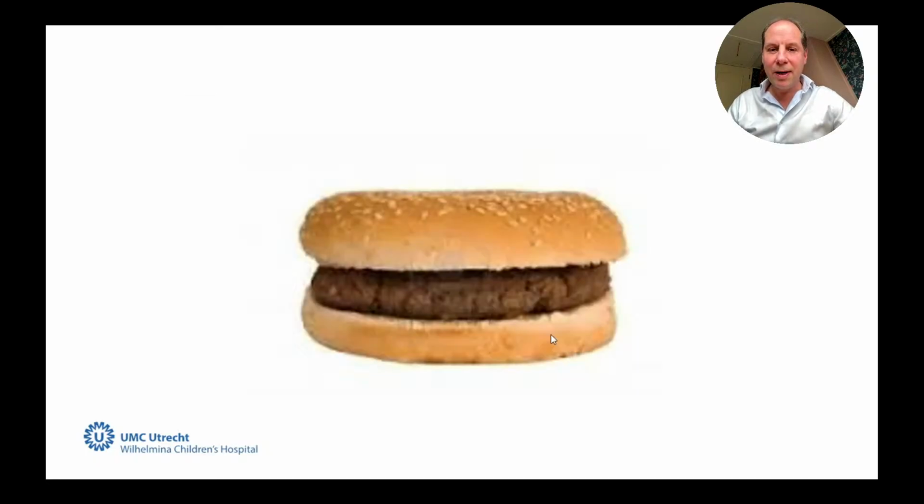This you all recognize as a hamburger. It's a metaphor for a bacterium being eaten by a phagocyte. And this is what regular bacteria look like to phagocytes without additional help from the immune system. Not very attractive to eat.